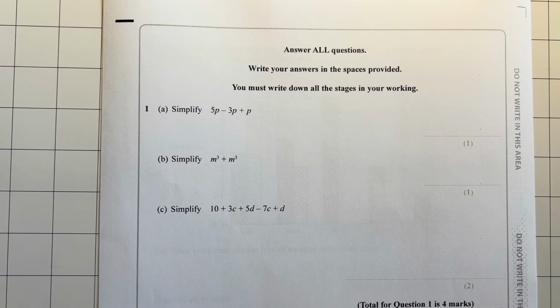This is question 1. There are 3 parts and they're all asking for us to simplify different algebraic expressions. Pause the video, attempt to answer the question, return to play the video to see the solution and where the marks are awarded.